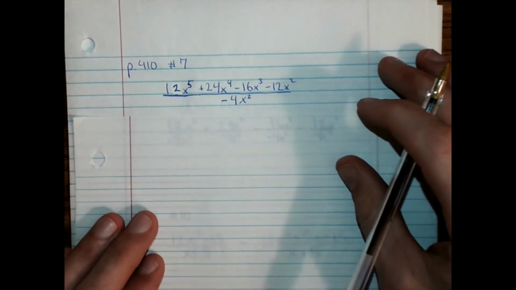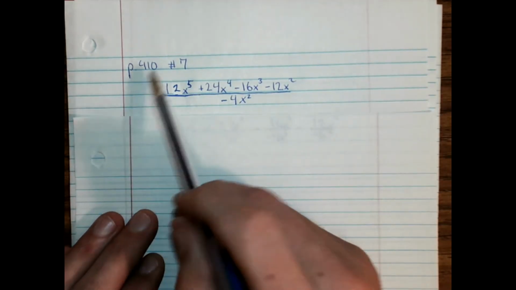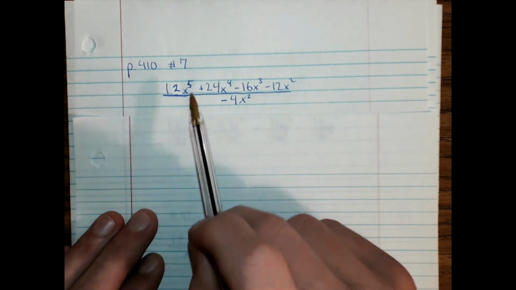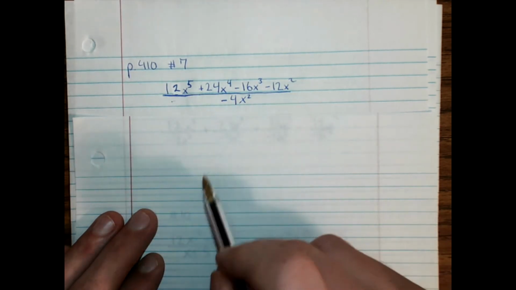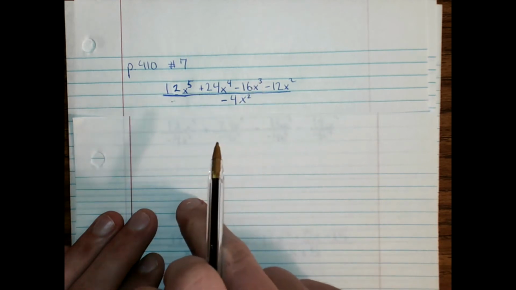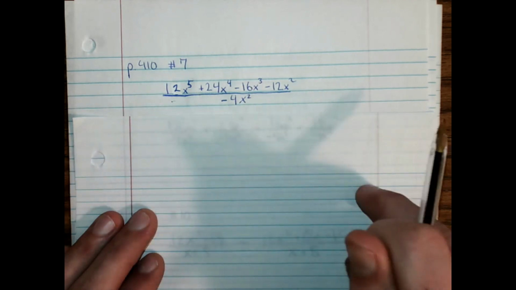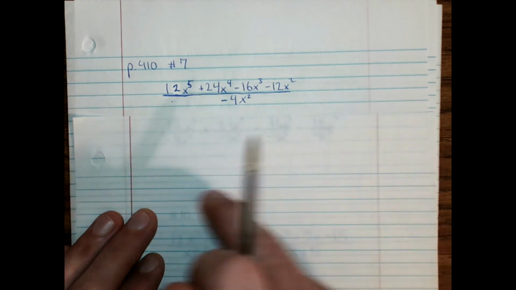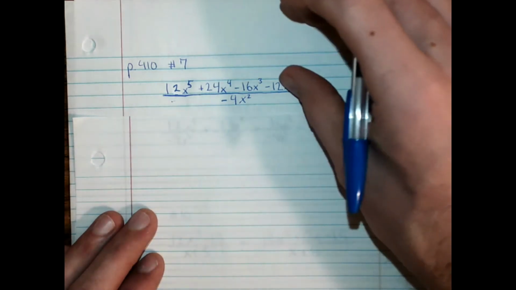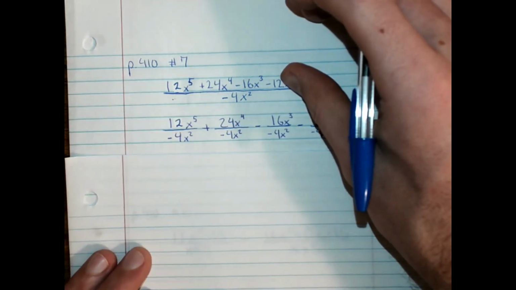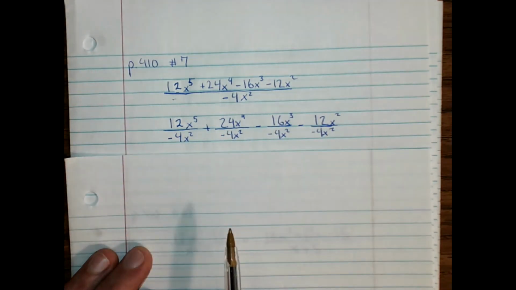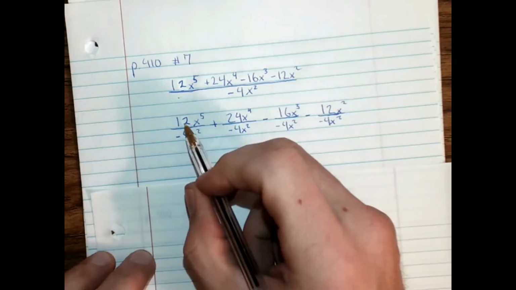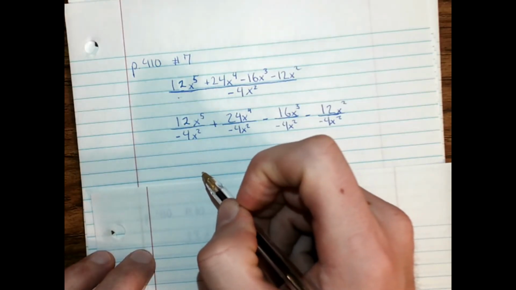Alrighty. Here is page 410, number 7. And you see this, and you can use synthetic division if you want. You can set up a division tree, put negative 4x squared out here, do the division house, and write that long polynomial, and then divide each term individually. Or you can break it down into 4 separate fractions, each with the same denominator, and I really think that's quite a bit easier. 12 divided by negative 4 is negative 3.